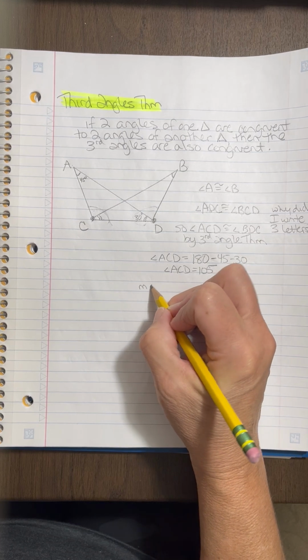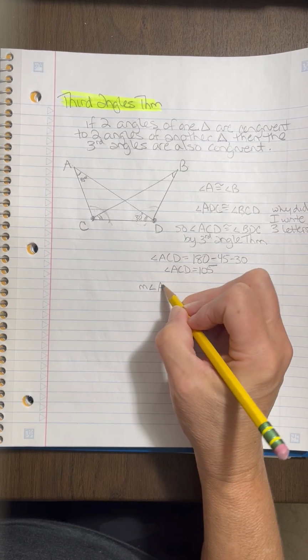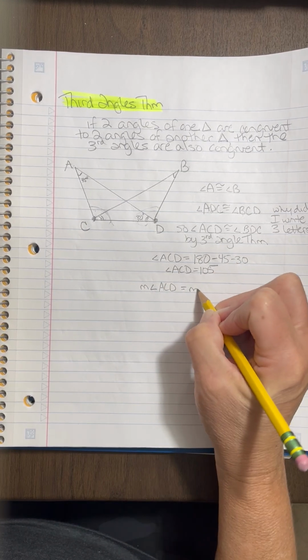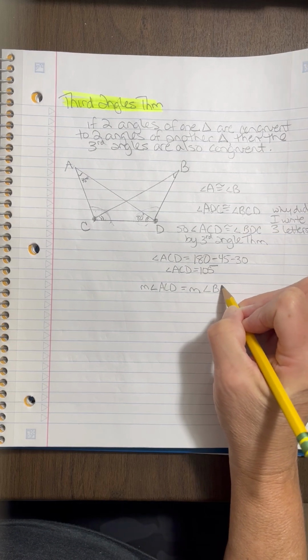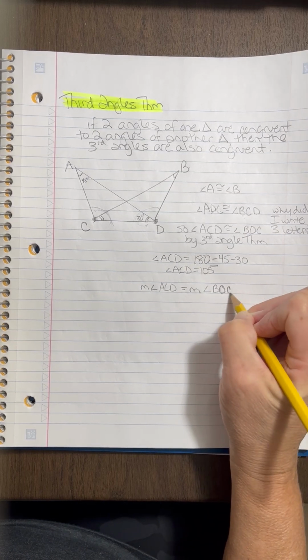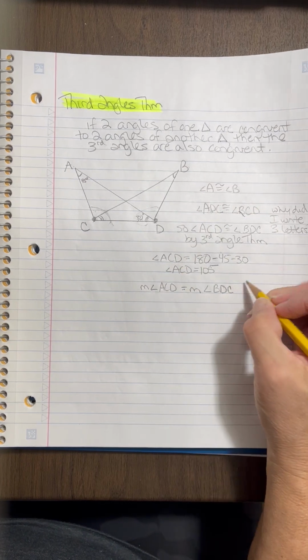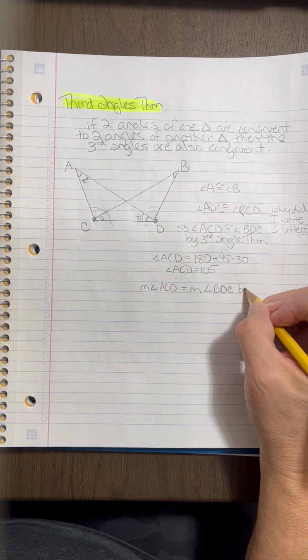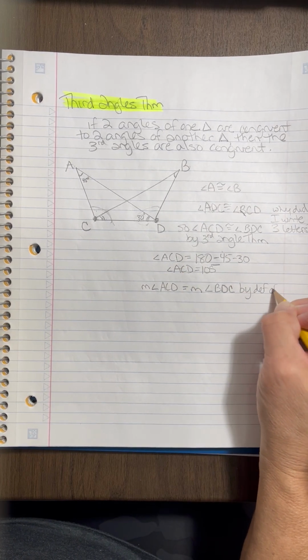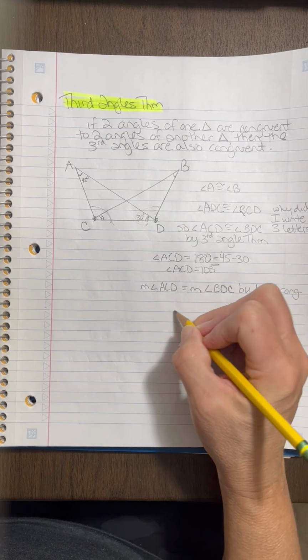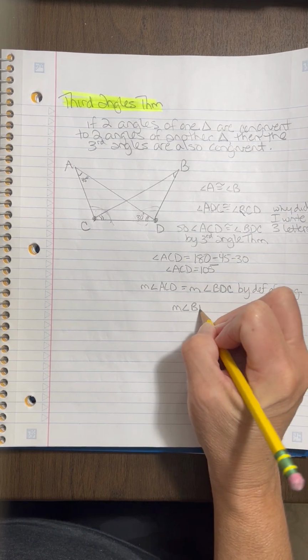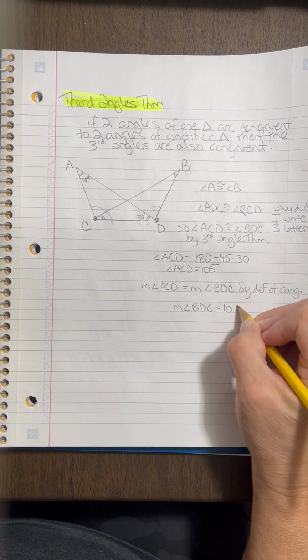The measure of angle ACD has to equal the measure of angle BDC by definition of congruence, right? So therefore, the measure of angle BDC has to equal 105 as well.